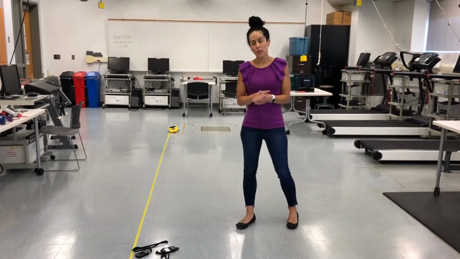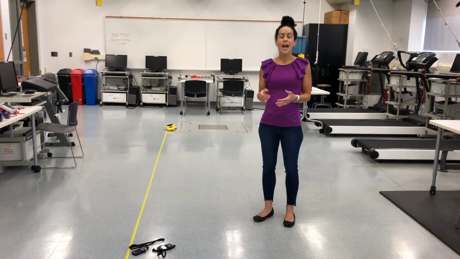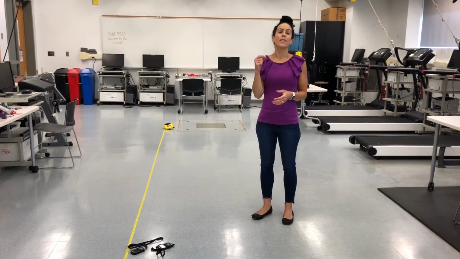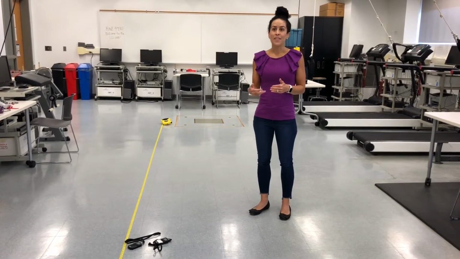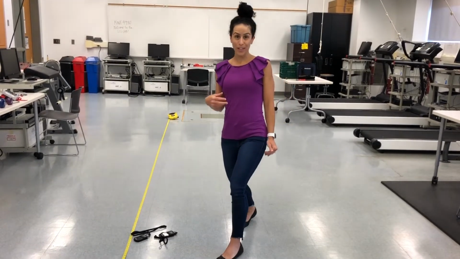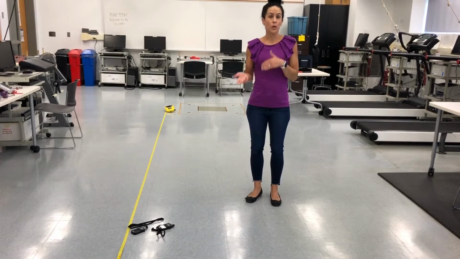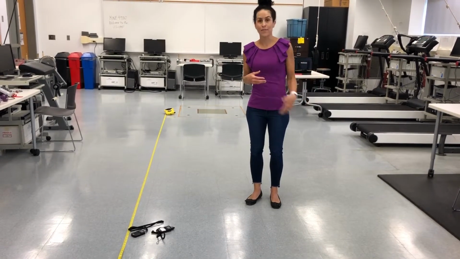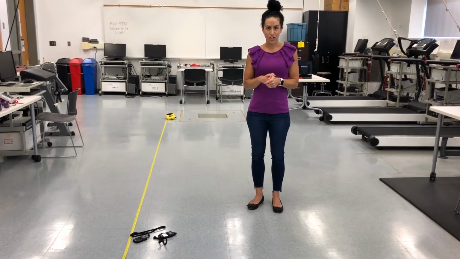Something else to note, when we're talking about step lengths and it says right, that means that that is the right foot that is actually moving. That does not mean that when you plant your right and your left foot is the one who's actually doing the step, that you're recording for your right. That would actually be your left that is moving. So you'll just have to keep that in mind when you're filling out your data sheet.